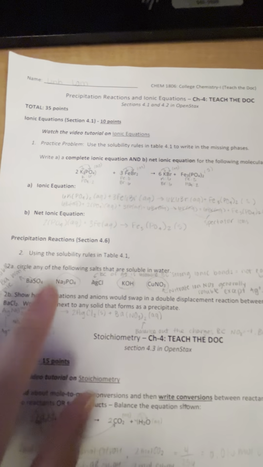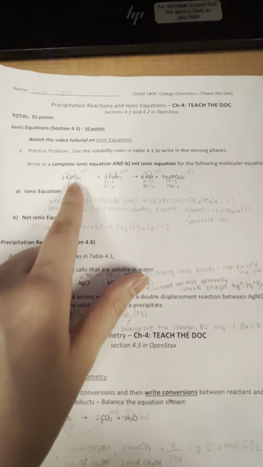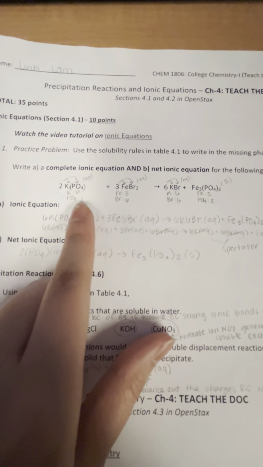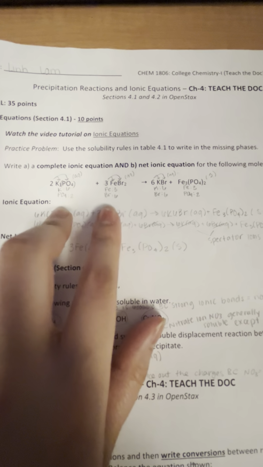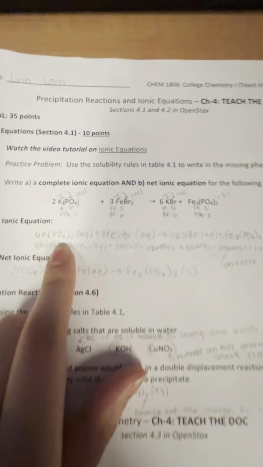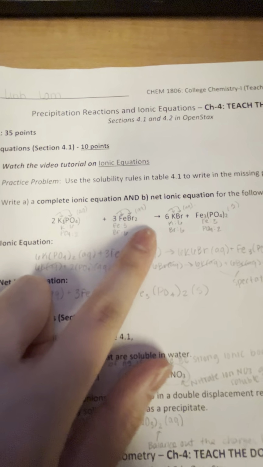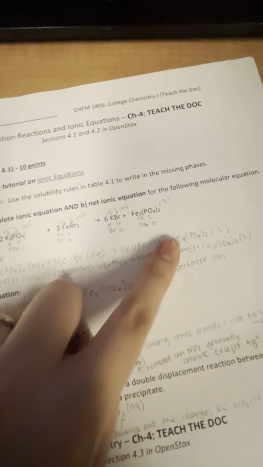Alright, I'm doing Teach the Dog chapter 4. This one says write the complete ionic equation and net ionic equation for the following molecular equation. I found how many of each element in the net equation. Basically I added aqueous and solid, whatever was precipitated.